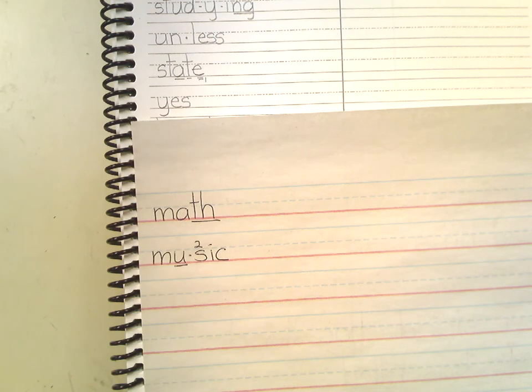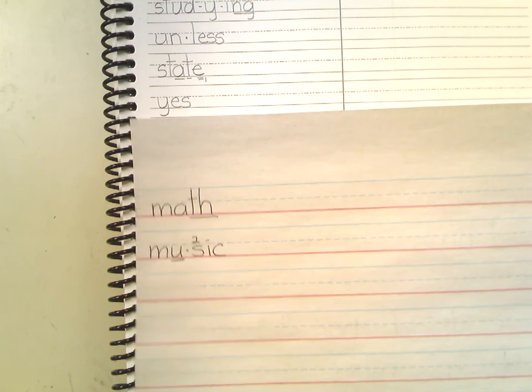All right, our next word is tax. Say the sounds while you write them.